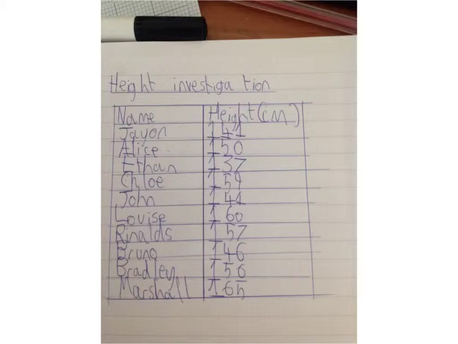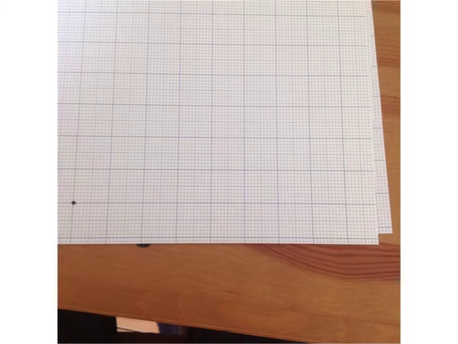As you can see, if we count, we've got 1, 2, 3, 4, 5, 6, 7, 8, 9, 10 pupils, and if I have a little look down the heights, I can see that the tallest pupil was Marshall, who was 165 centimetres tall. Both of these bits of information are going to be important when we draw our bar chart, and we're ready to draw our graph.